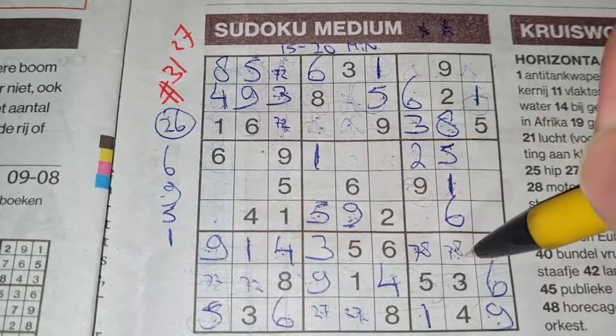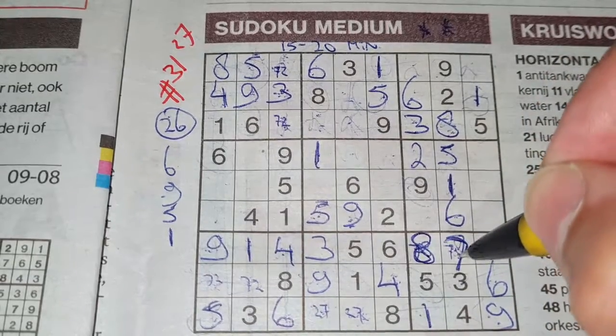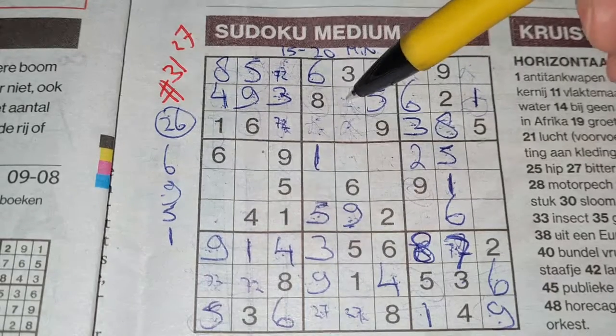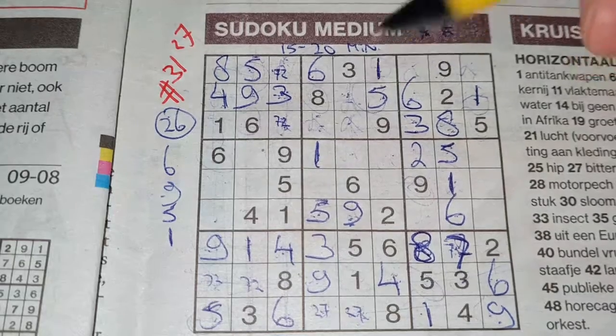Now we have an 8 here, so this box can't be 8 anymore. That box should be an 8. And this box should be a 7. Okay. One box left in the second row for the number 7.